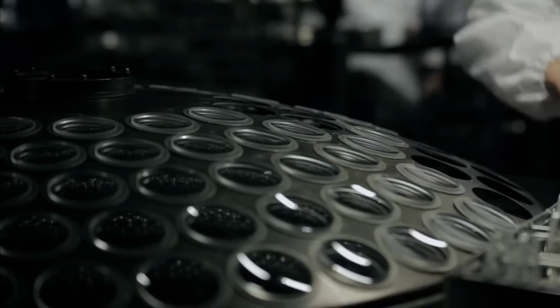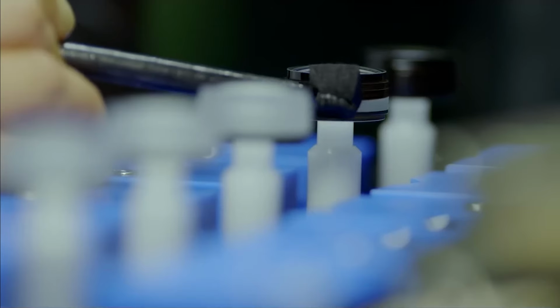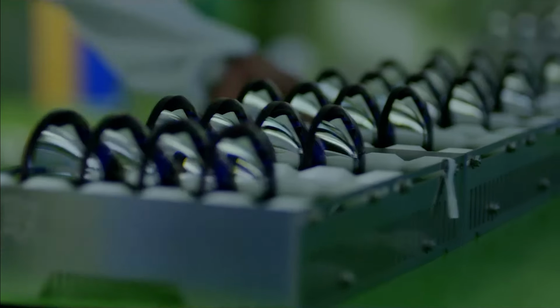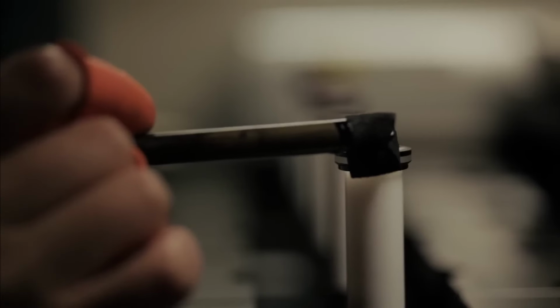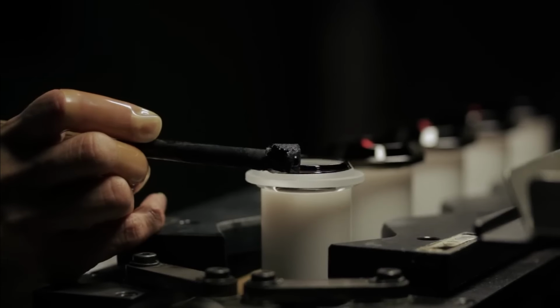The stakes are significantly high, as even a single particle of dust can compromise the optical system and reduce image quality. The lens edges are then covered with black ink. This ink shields light from the edges and prevents internal reflection. The lens is now ready to be mounted in the camera's lens frame.